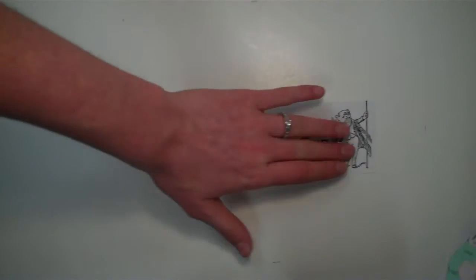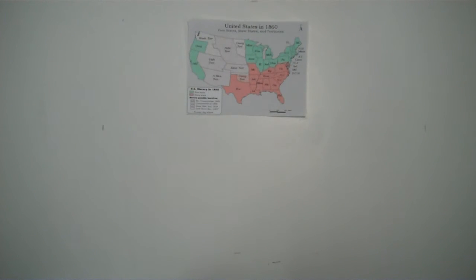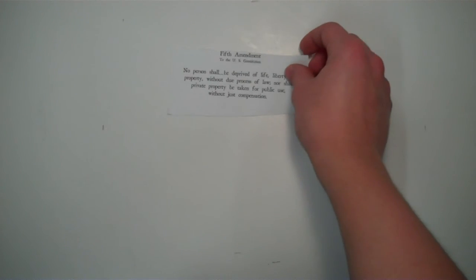Dred Scott's argument was that when a person enters a free state or territory, the free status overrides the previous condition of servitude. Sanford's argument was that to deprive a person of property without due process or just compensation violated the Fifth Amendment, which states that no person shall be deprived of life, liberty, or property without due process of law, nor shall private property be taken for public use without just compensation.